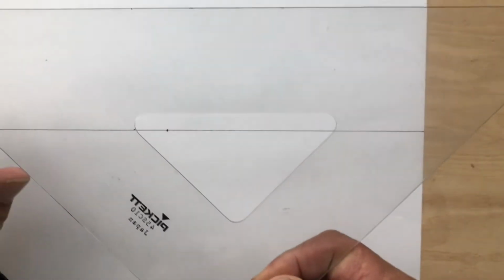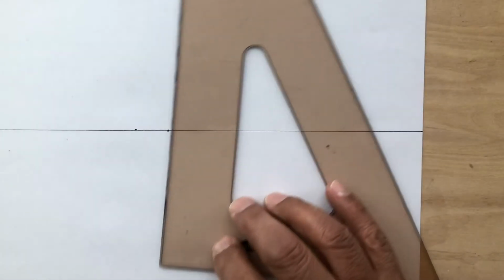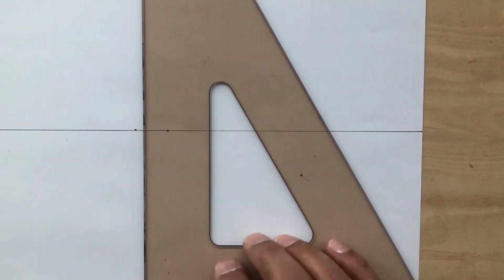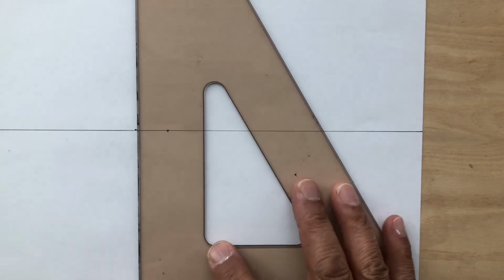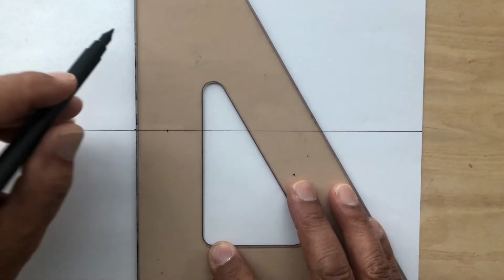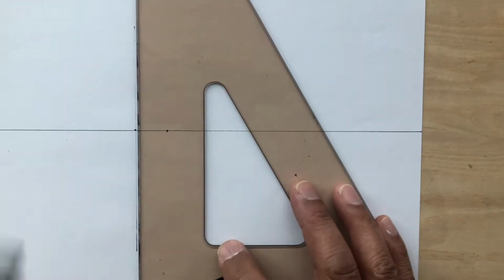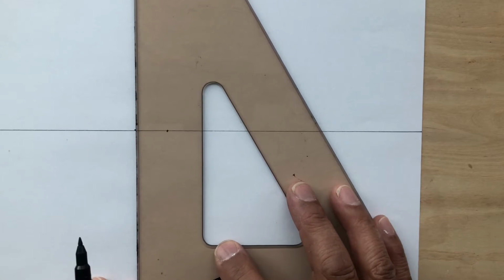Again, to make sure everything is parallel, take your triangle, put it at the very bottom of the sheet. I know you can't see this, but I have this against the bottom of the sheet, and then take your 30-60 or whichever other triangle you're using, put it across here, and again make sure it lies flat on top of the other triangle so that you create a perpendicular angle, and just draw a very light line going across here. It wasn't dark enough. Let me do that again.